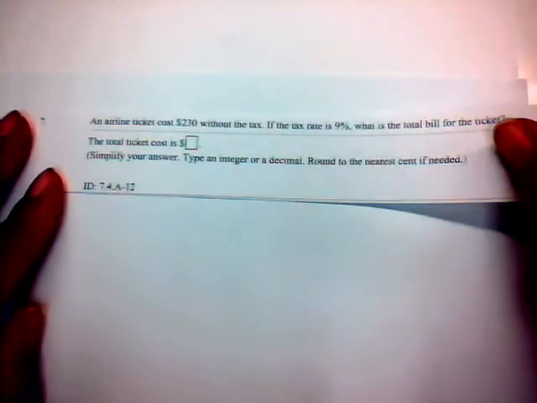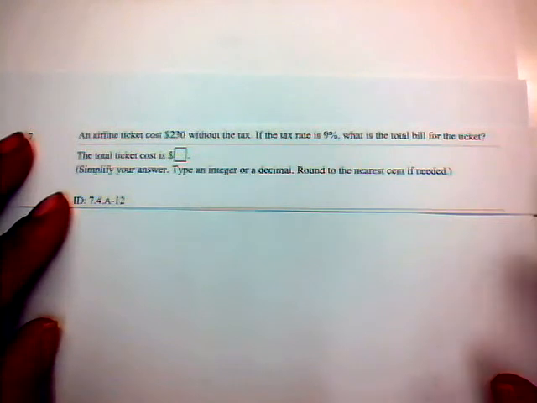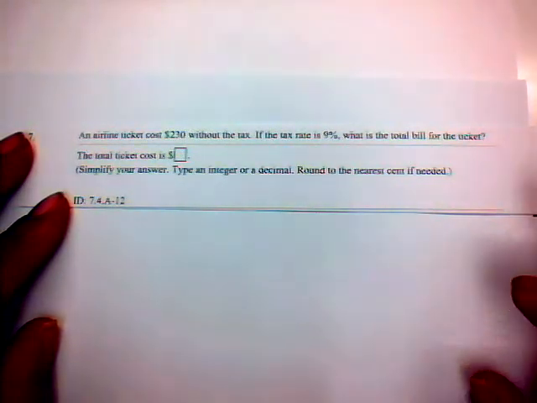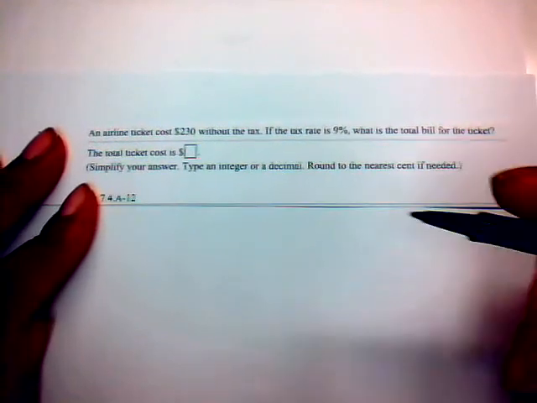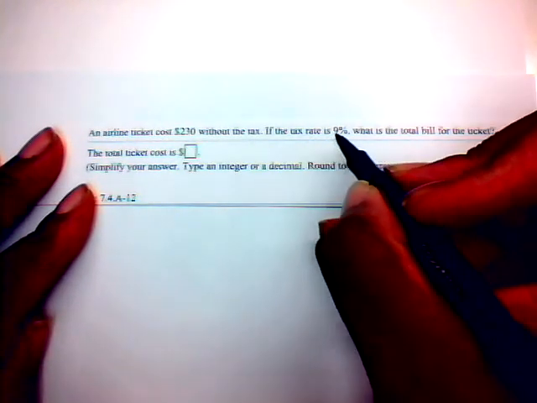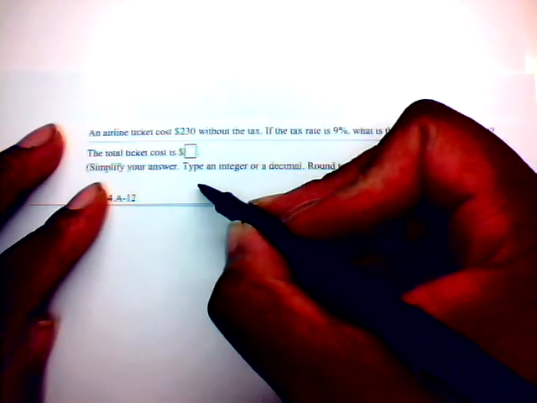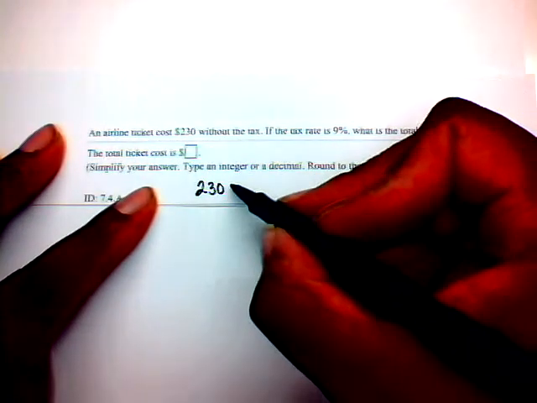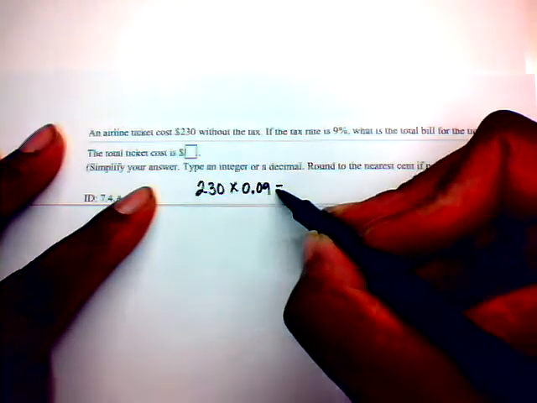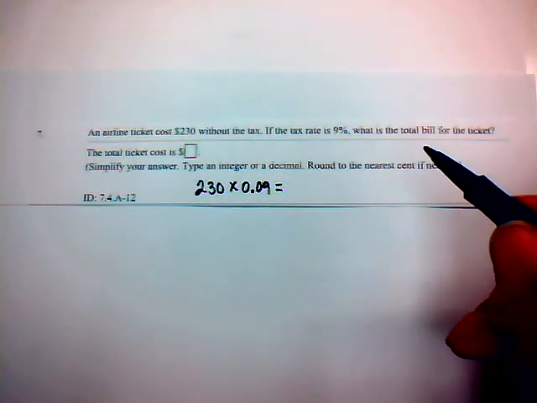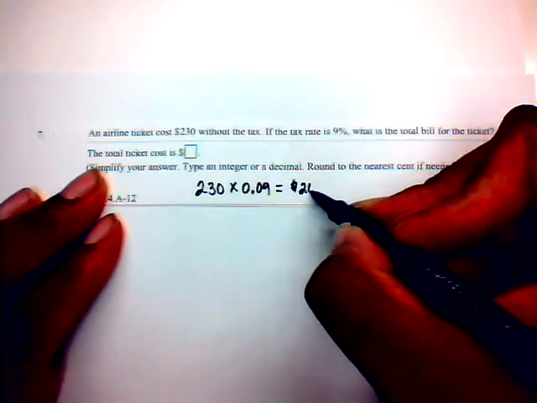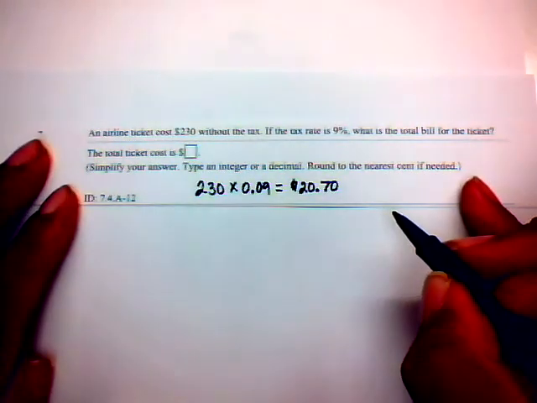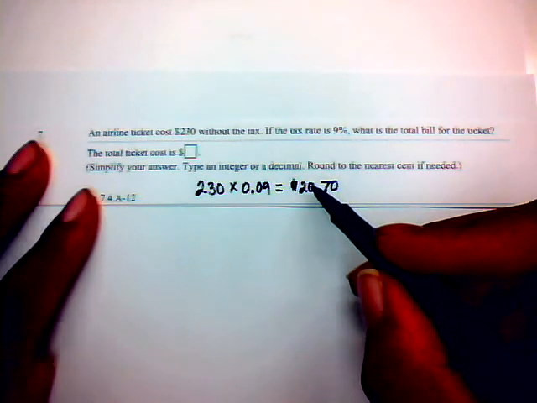Okay, problem number 7. An airline ticket costs $230 without tax. If the tax rate is 9%, what is the total bill for the ticket? And we're going to round to the nearest cent if needed. Now, the amount of the tax is going to be 9% of the $230. So here we're going to do 230 times 9% as a decimal, which is 0.09, which will give you $20.70. That's the amount of the sales tax.